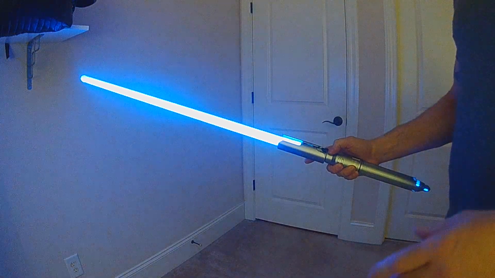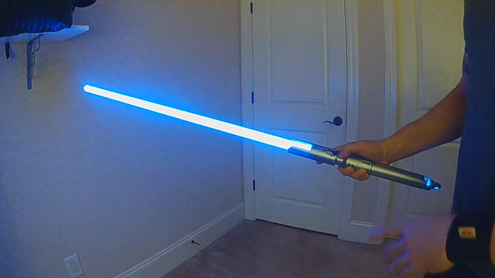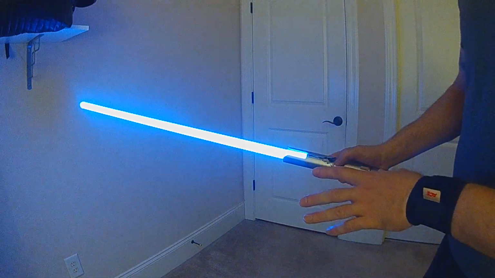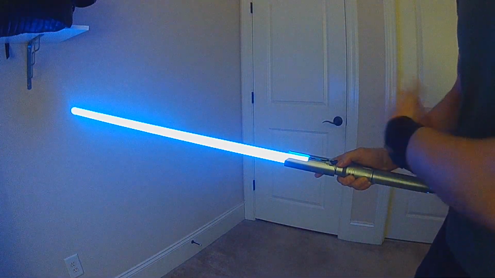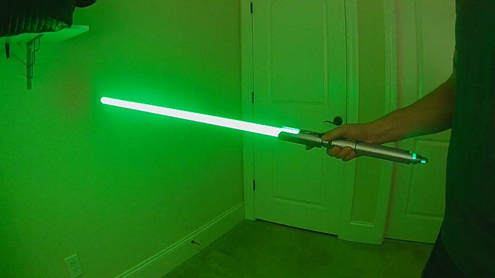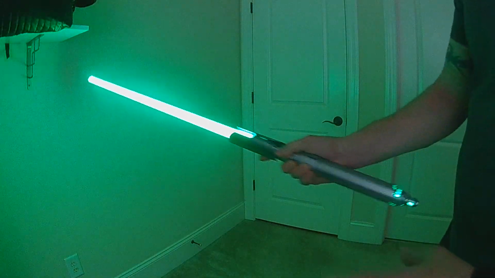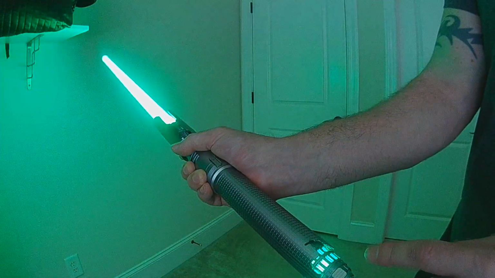So what you do while the blade is on, if you hold aux and twist, it's going to jump to the next preset. So instead of having to retract the blade, change presets, and then ignite, holding aux and twisting does a real-time preset change. And if you notice, the font changed.